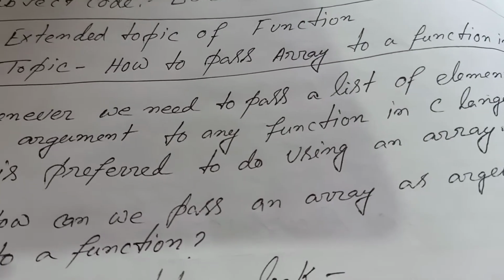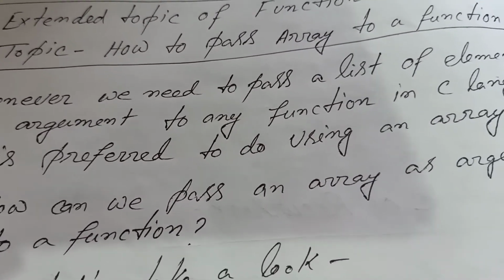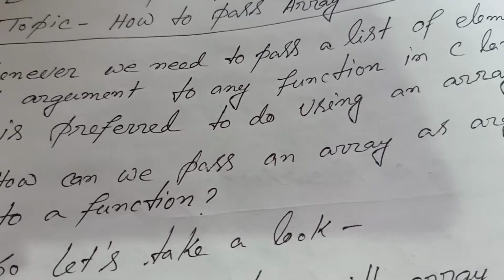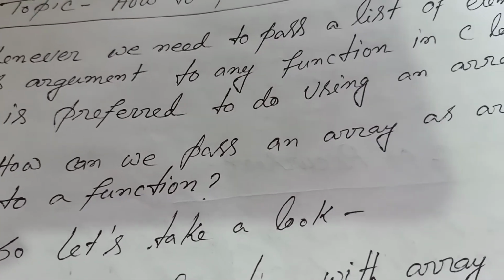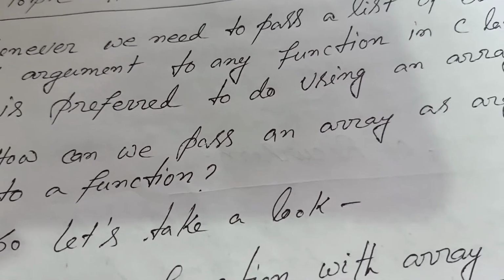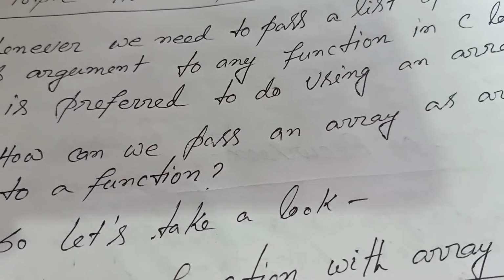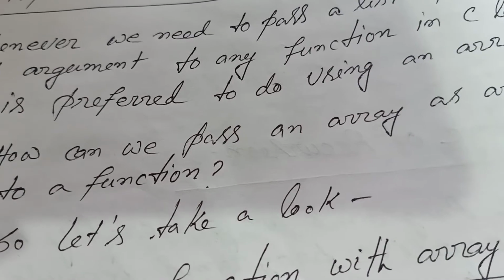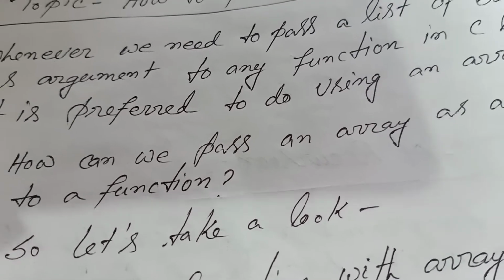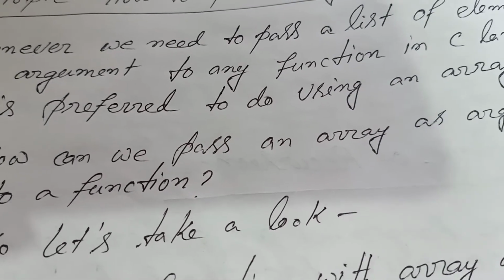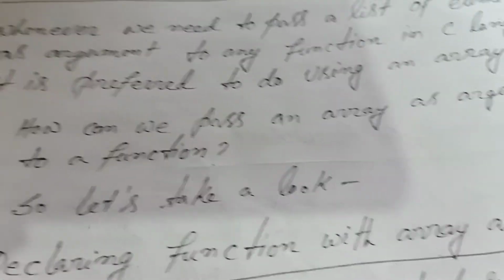Obviously 12 is greater than 8, so up to 8 elements a function easily takes as arguments, but 12 elements it's not possible. So there we are using an array to simplify the problem.